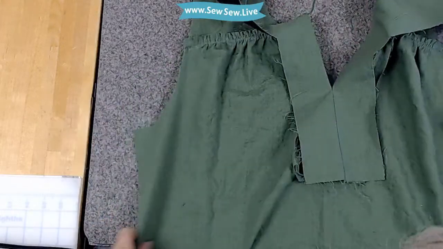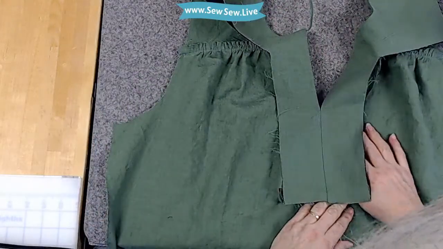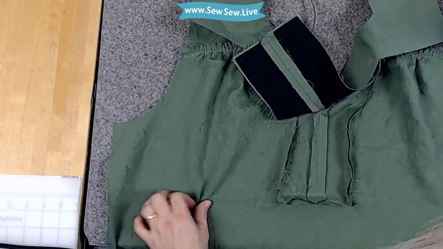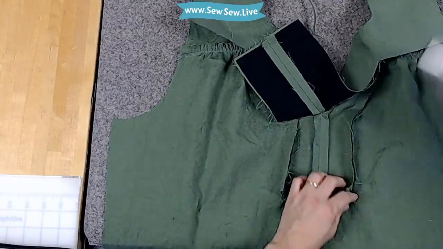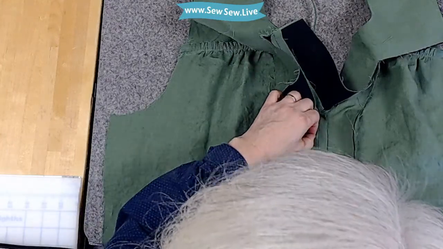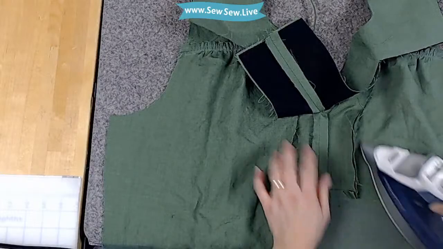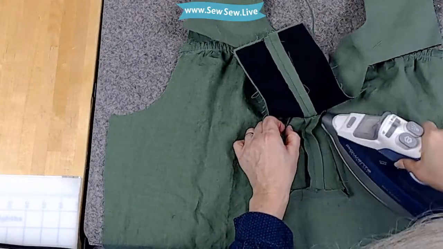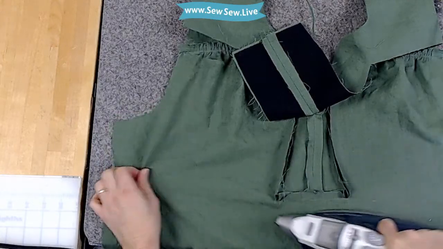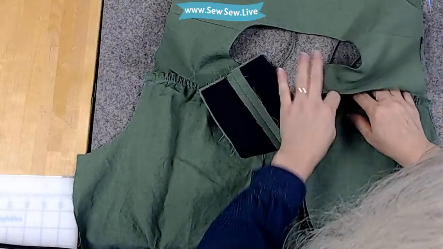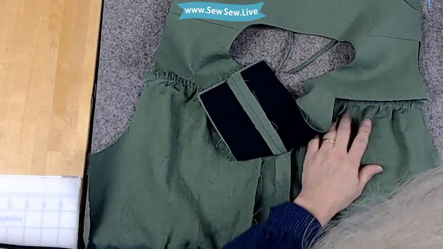So this is the right side of my dress right here. I'm kind of excited this will be clean finish. Let's hope I can pull it off, you know.